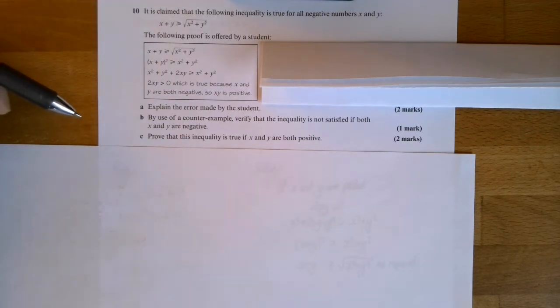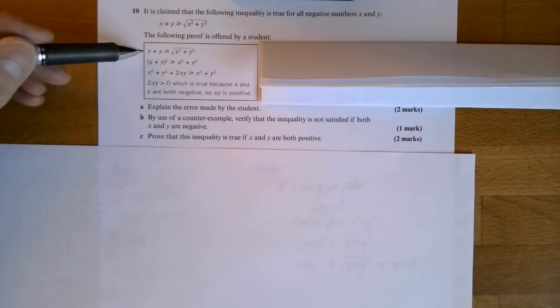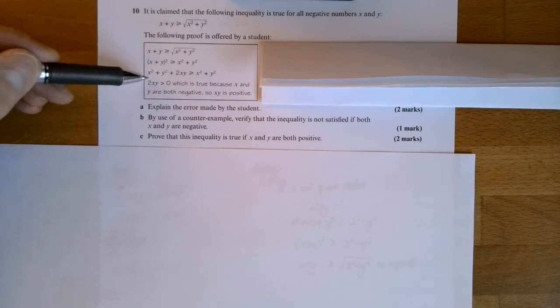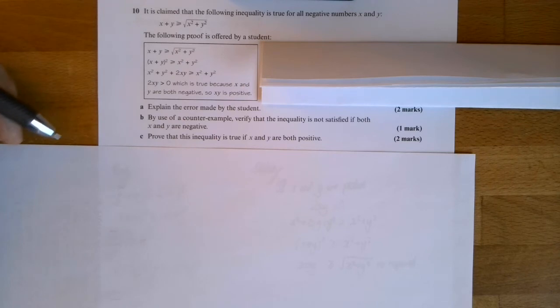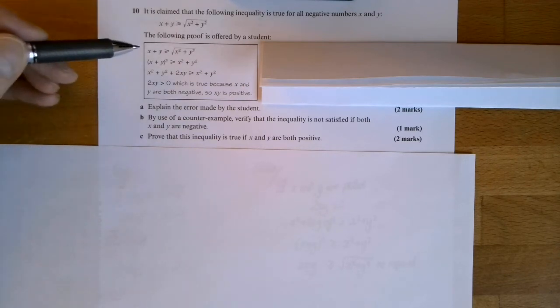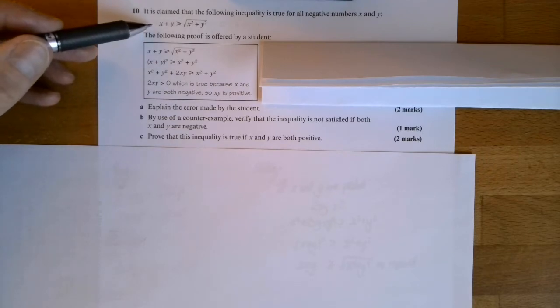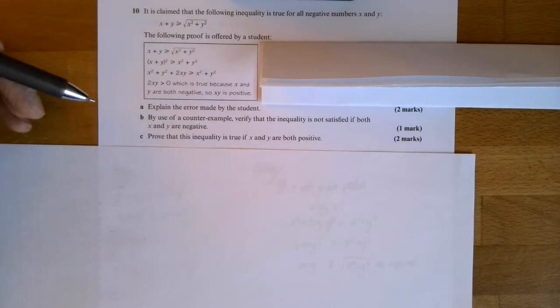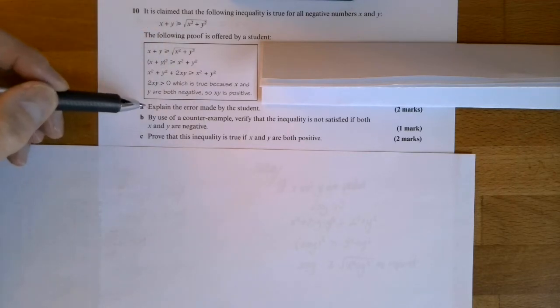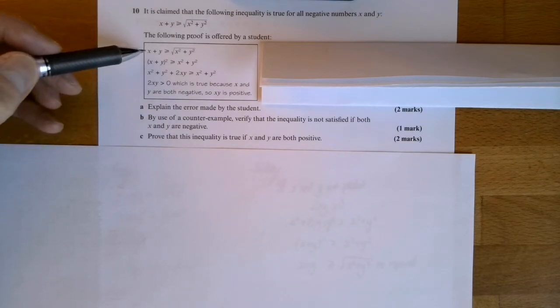And that's a no-no. You can't assume that this is true and then do some math to confirm that. You've got to start with something that you know is true and use it to end up with this. And as it happens, this one isn't true when x and y are both negative, as we're about to find out. So that was their mistake, and that's all you'd be expected to say. Explain the error. The student started by assuming the statement was true rather than starting with known facts.